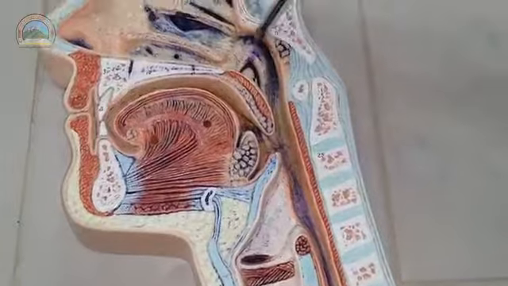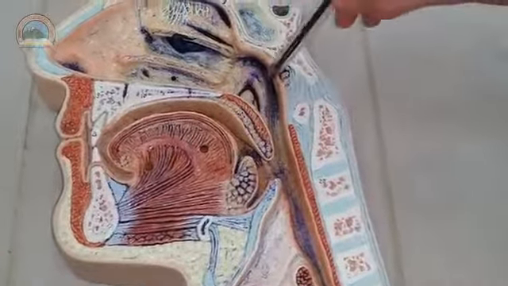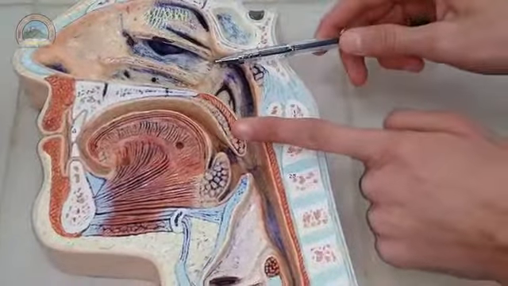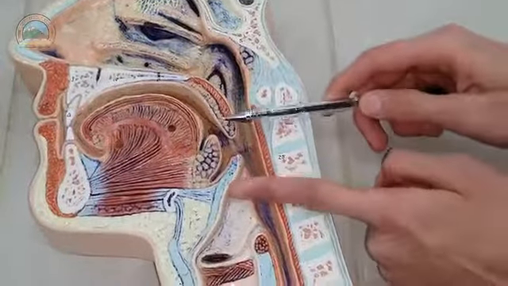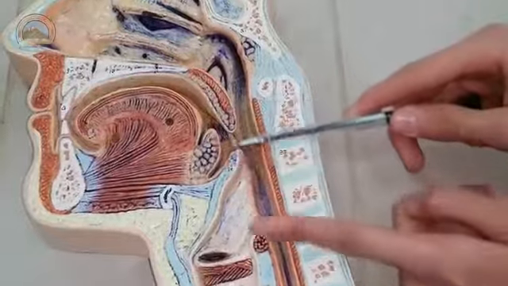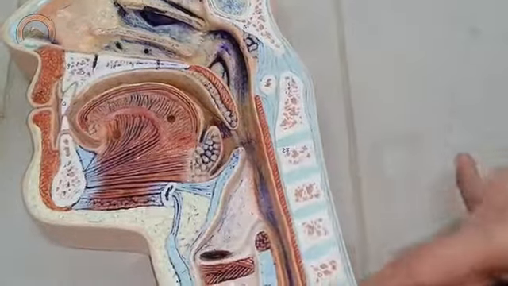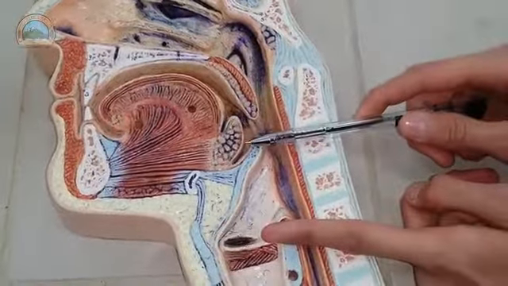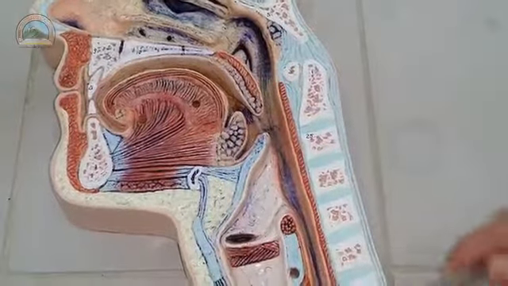The names, this is the nasopharynx. Here is nasopharynx. We have oropharynx. This is the oral cavity, so this is the oropharynx. And we have laryngopharynx, because this is the larynx. Laryngopharynx. And then becomes the esophagus.